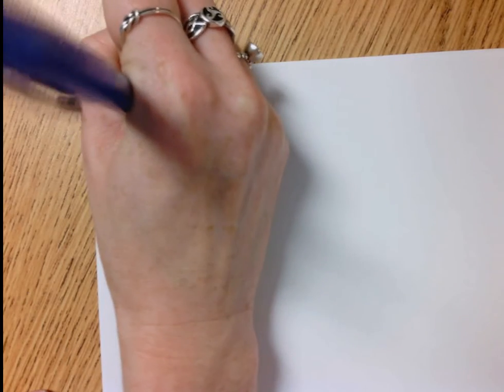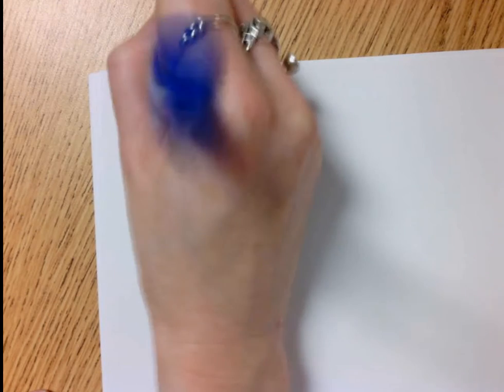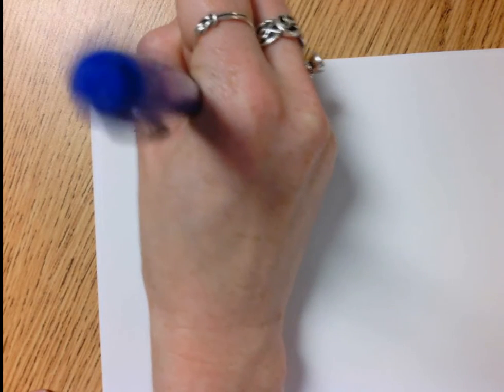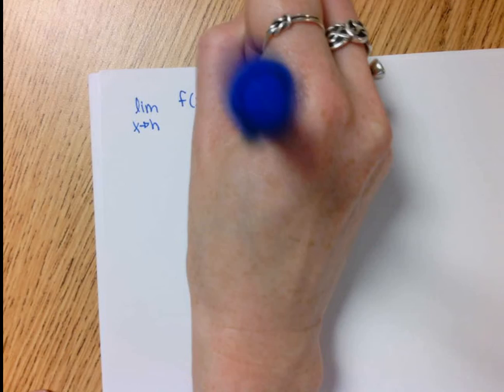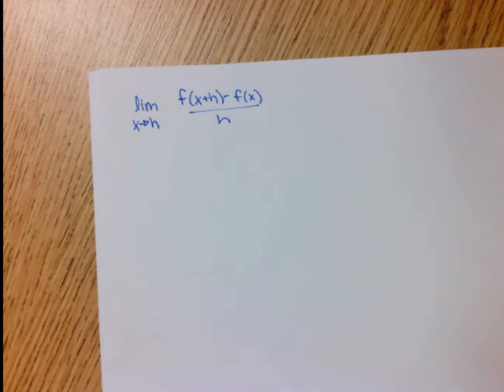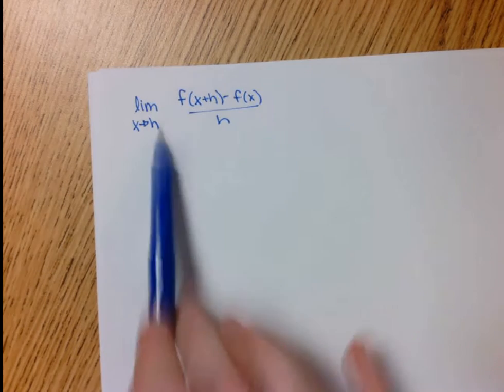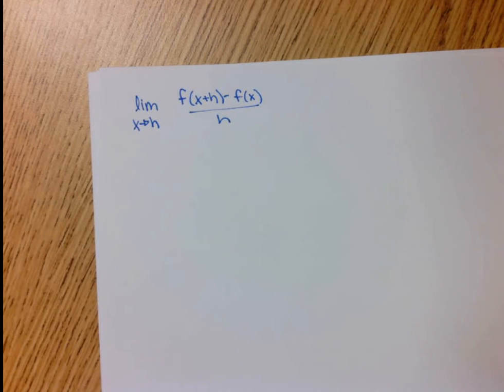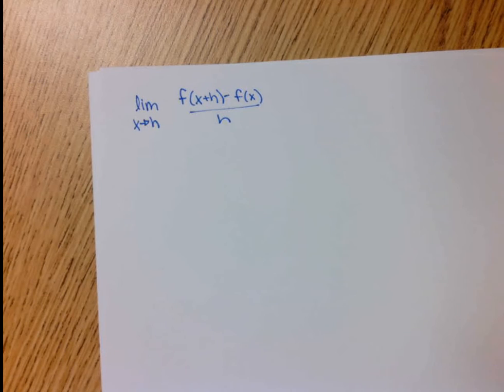Derivatives. Yay. Quick reminder, you need to know your laws for the limits. The limit as h approaches 0 of f of x plus h minus f of x, all over h. So, you need to recognize these rules. It is highly unlikely that they will ask you to do this by hand. You can either do it in your calculator, or you just need to recognize, hey, they're telling me to do a derivative. If I know f of x is x squared, what is my derivative?